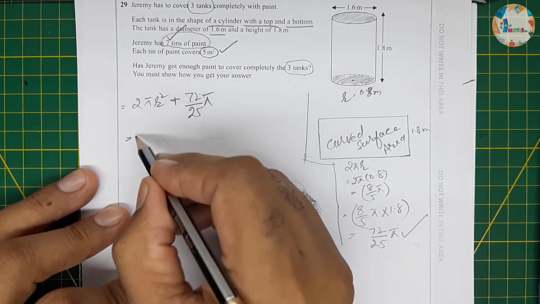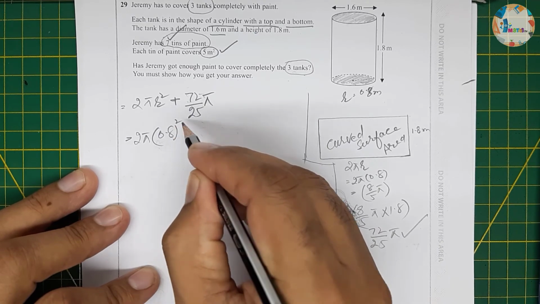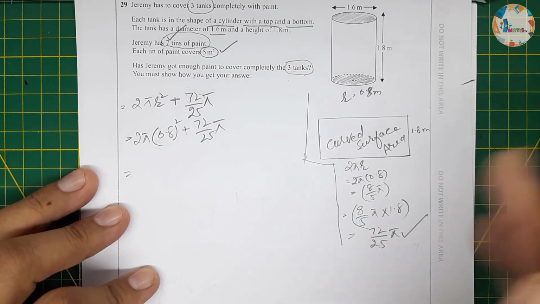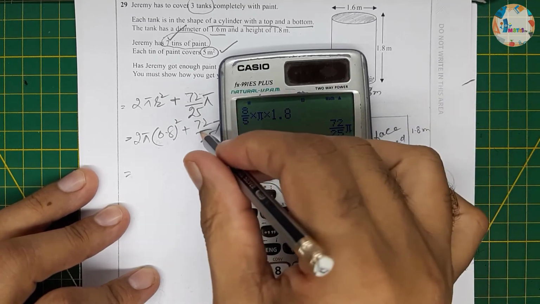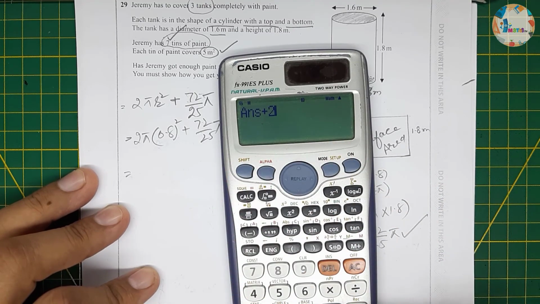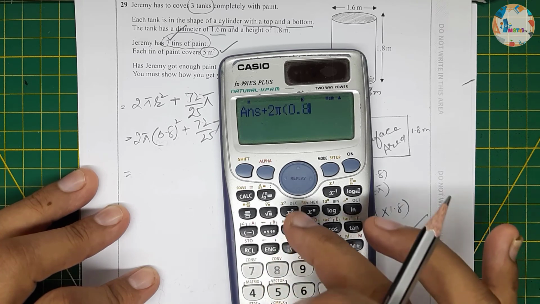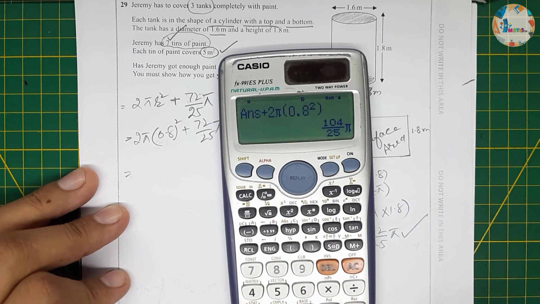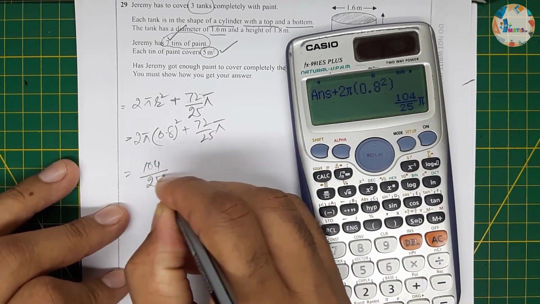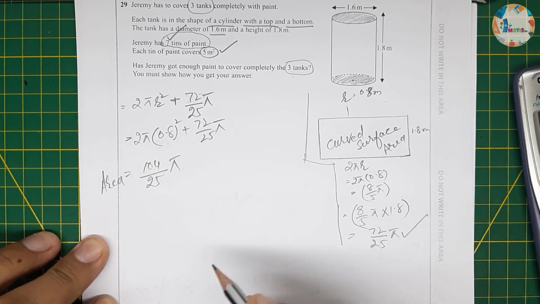Now we replace r with 0.8, so 2 pi into 0.8 squared plus 72 over 25 pi, and after simplification this will be equal to 104 by 25 pi. So this is basically the area of one cylinder.